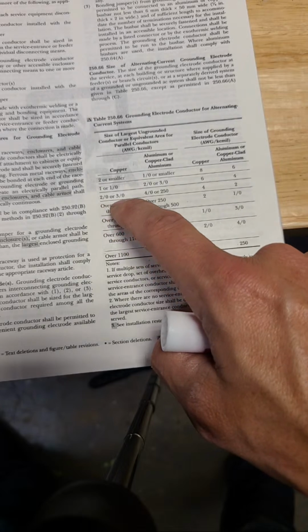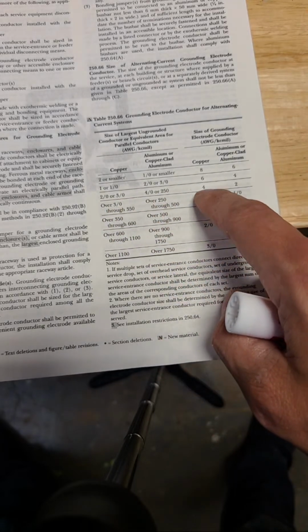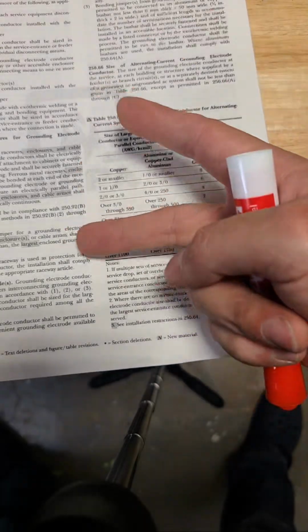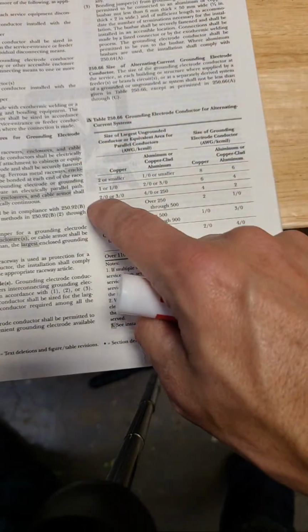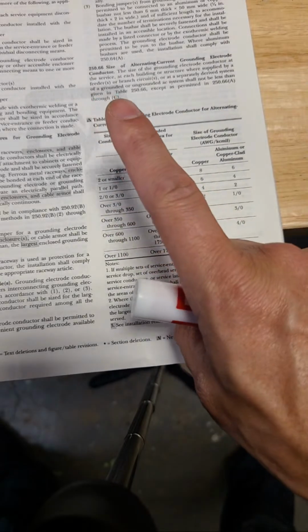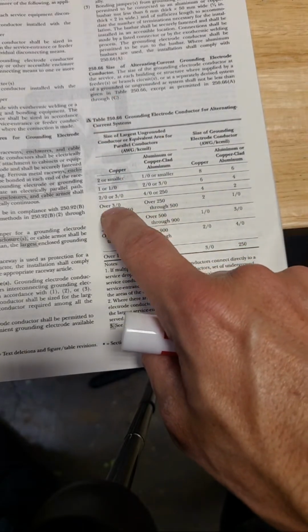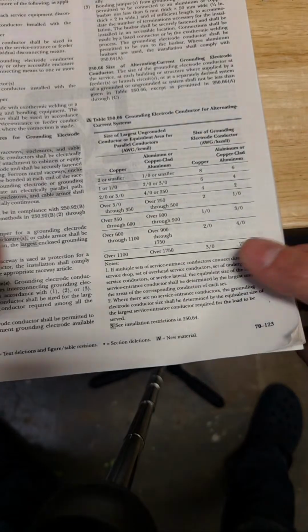Two 3/0 here. They're going to say a number 4, but we got 2 sets of 3/0. Yeah, needs some new expos. We have 2 sets of 3/0, not just one set. So we can't use this. This is what you do.